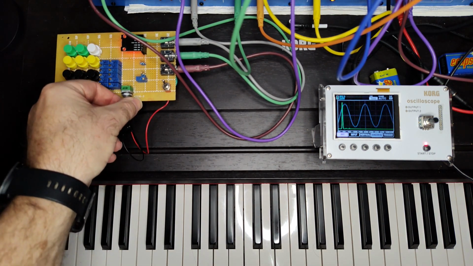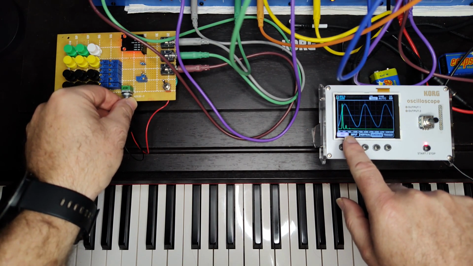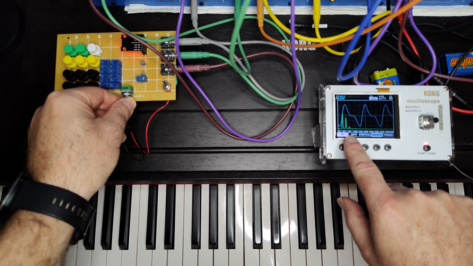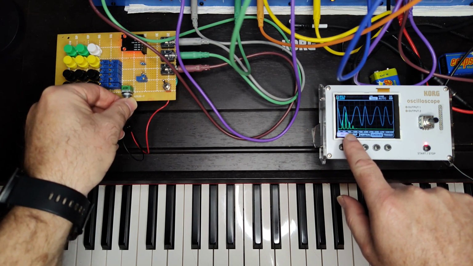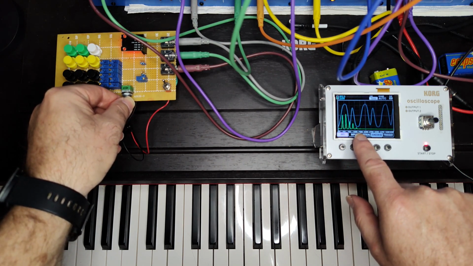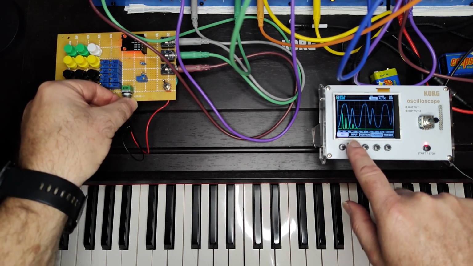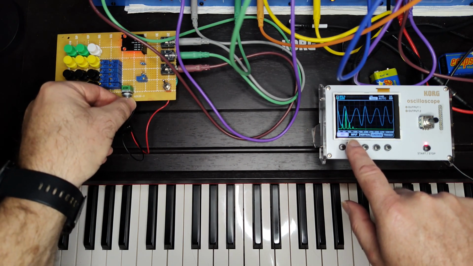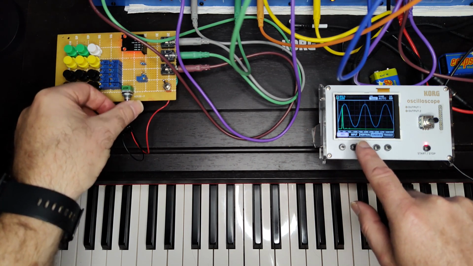Now, have a look carefully. As we go up, see the harmonics coming up, and then some weird stuff happens, but we get more and more harmonics until we reach the end. So as we increase the depth, we're actually increasing the number of harmonics.